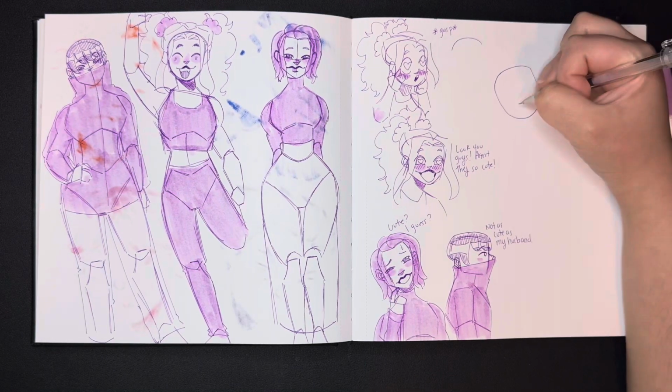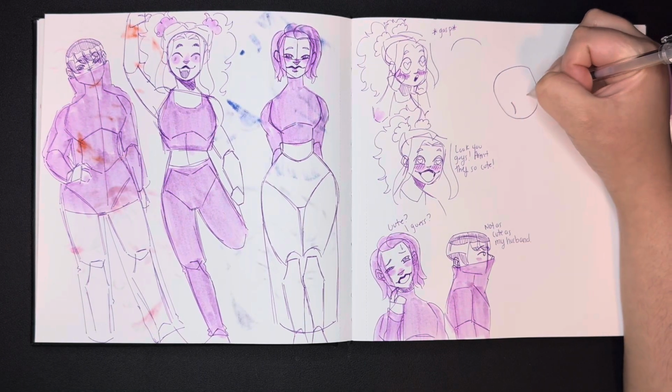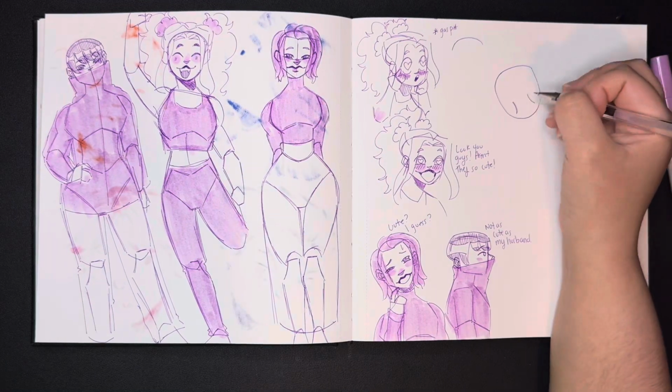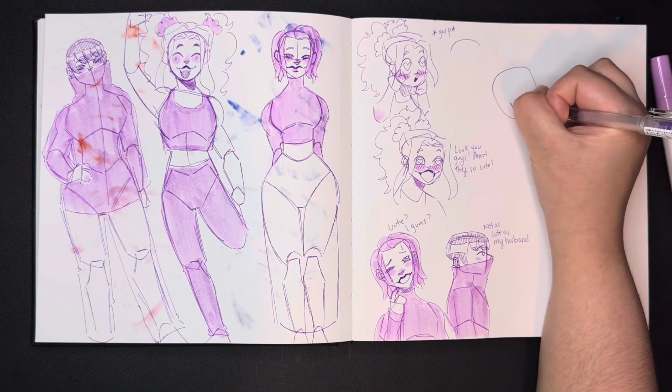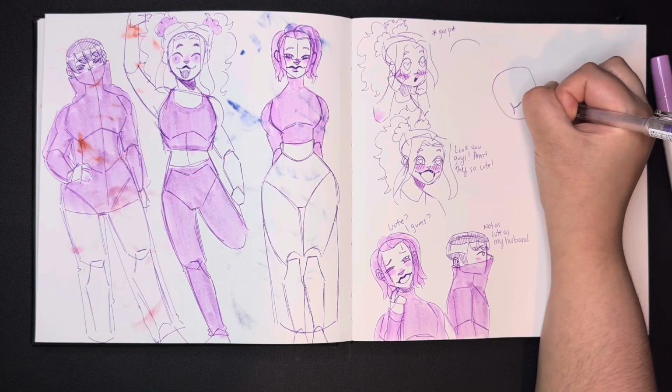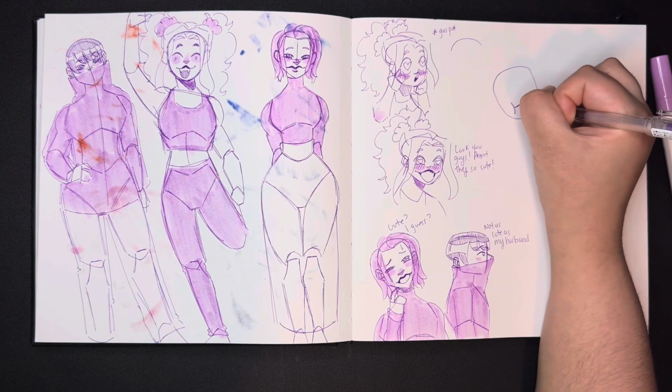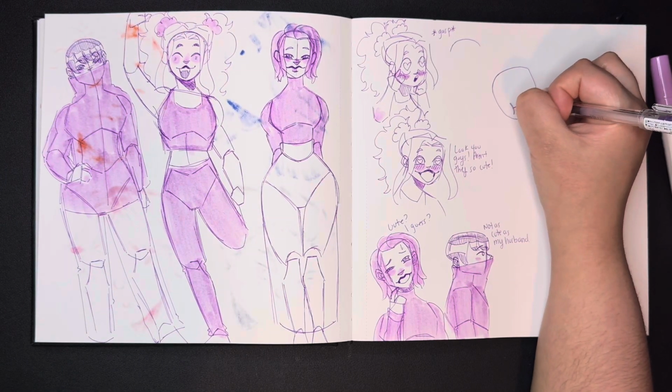Trying to make sure that I draw Scum with a very round face. She's supposed to have a very round face. And I always forget.